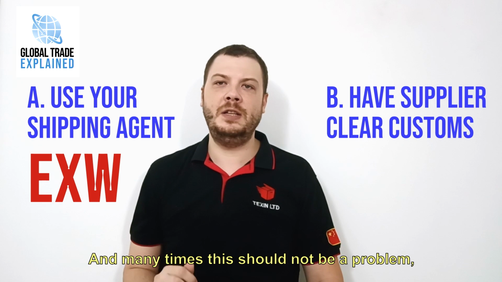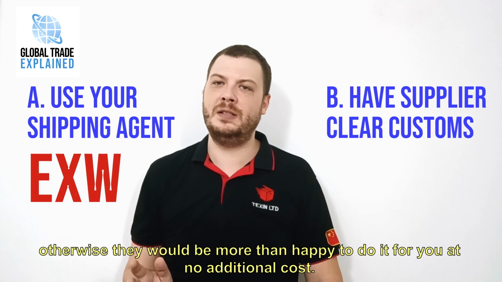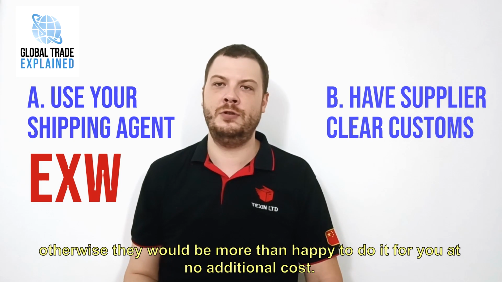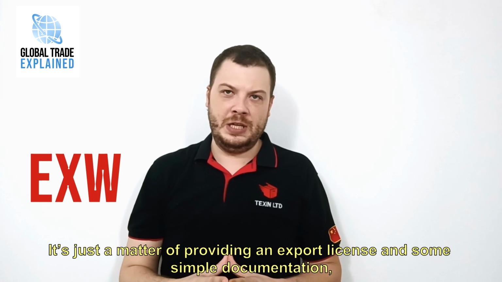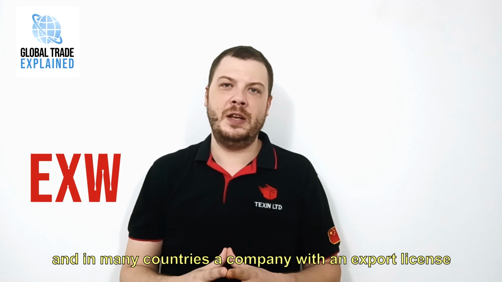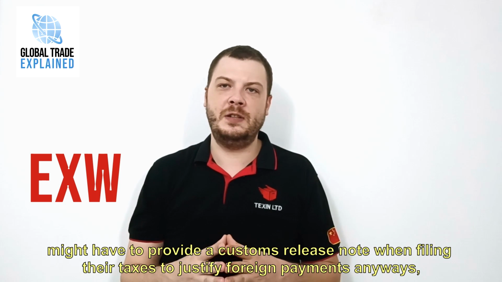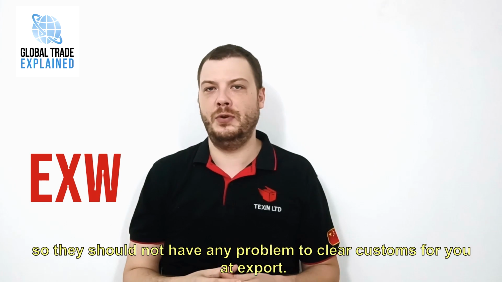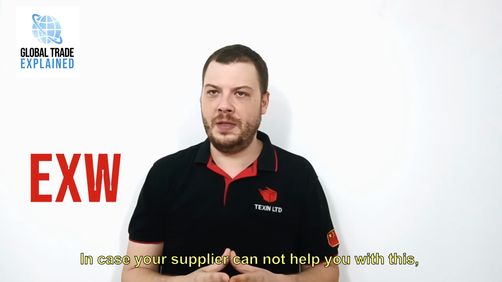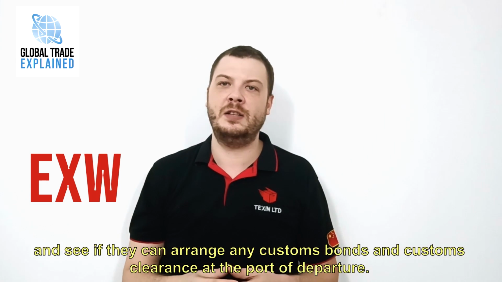And many times this should not be a problem unless it's a supplier that doesn't have an export license. Otherwise, they would be more than happy to do it for you at no additional cost. It's just a matter of providing an export license and some simple documentation. And in many countries, a company with an export license might have to provide a customs release note when filing their taxes to justify foreign payments anyway. So they should not have any problem to clear customs for you at export. In case your supplier cannot help you with this, then like we said at point A, talk with your freight forwarder and see if they can arrange any customs bonds and customs clearance at the port of departure.